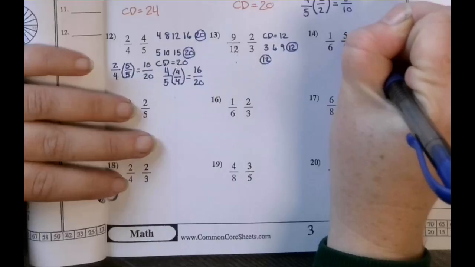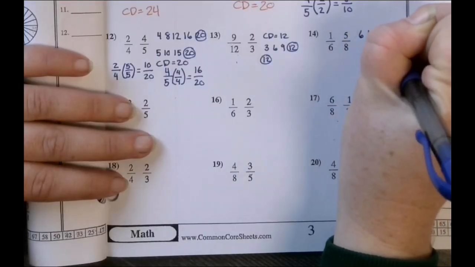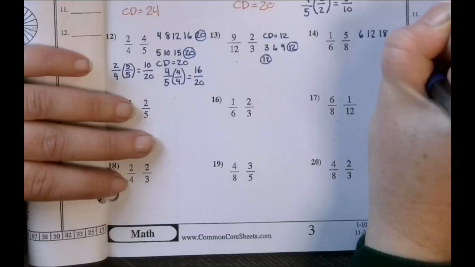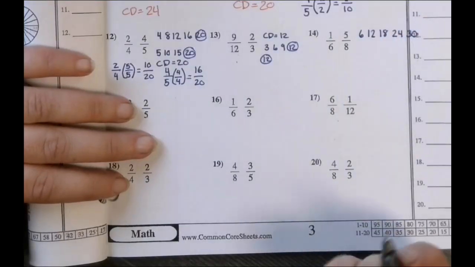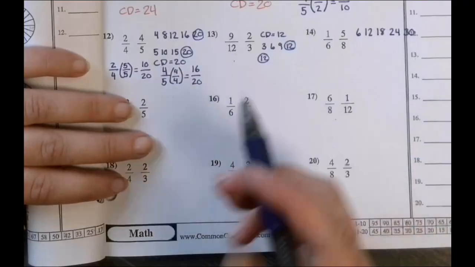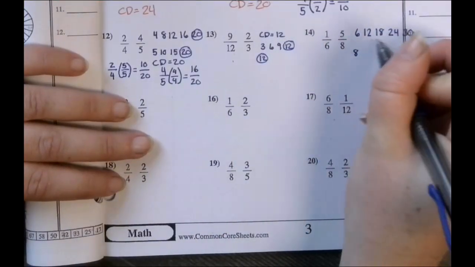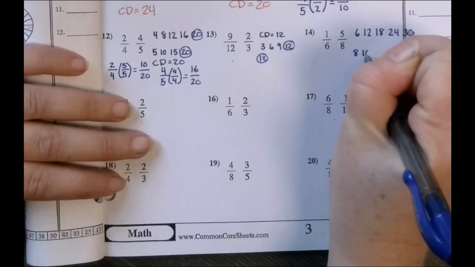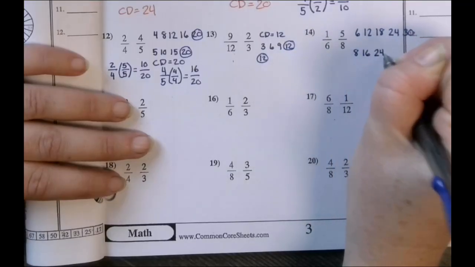I have 6, 12, 18, 24, 30. I know I'm running into there a little bit more. And then I'm going to count by 8. 8 doesn't match. 16 doesn't match. 24, ooh, I've got a match.